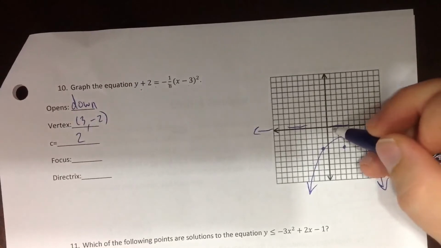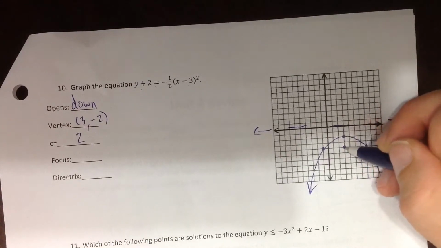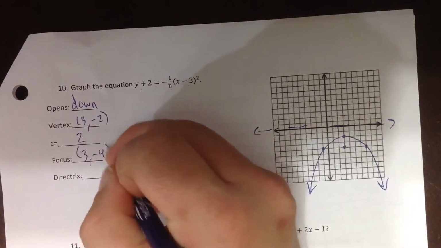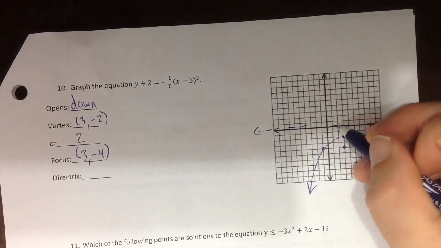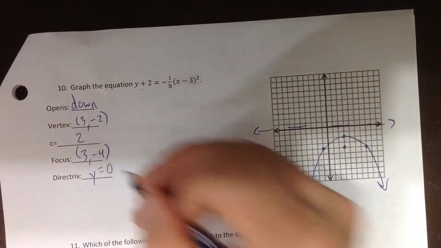And now my focus is 3, negative 4. And my directrix, my y is always 0. It's always y equals 0.